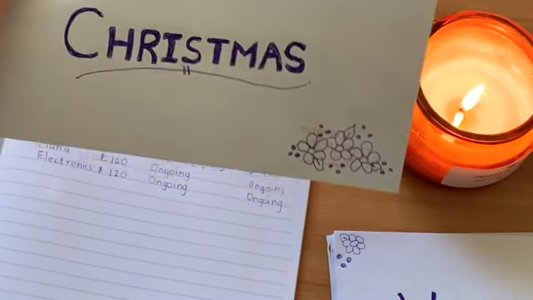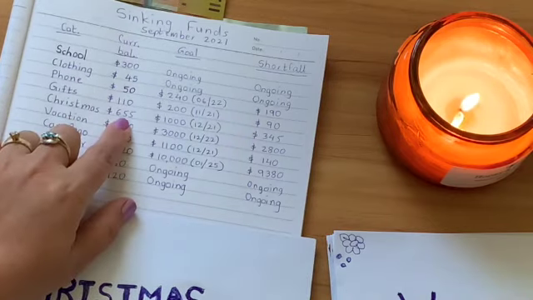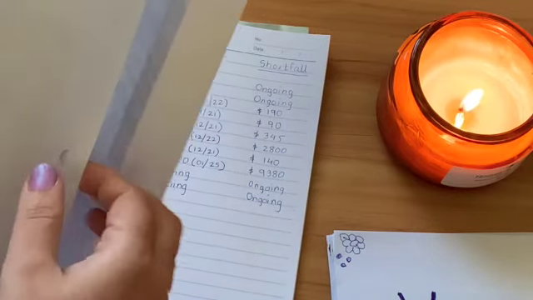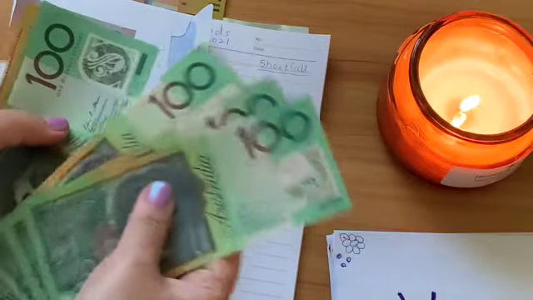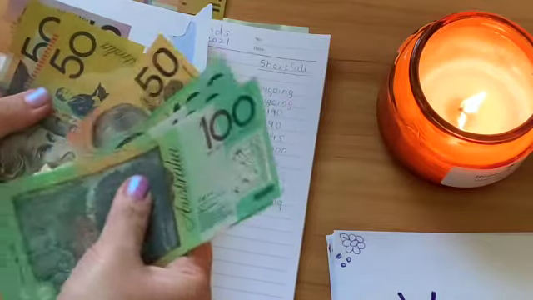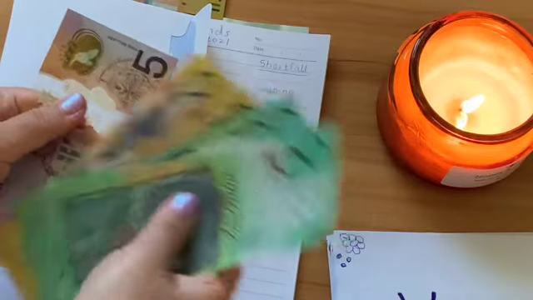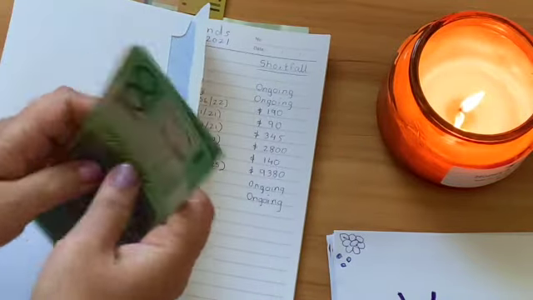Next one is Christmas. I have saved $655. 100, 200, 300, 400, 500, 550, 600, 650 and 655.